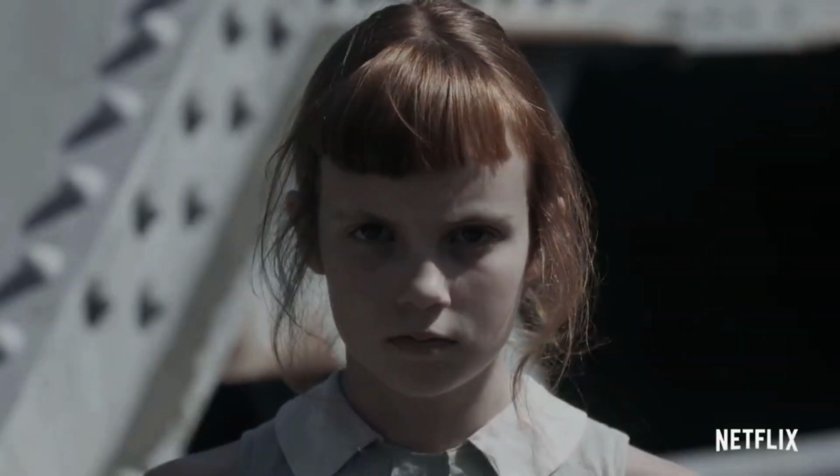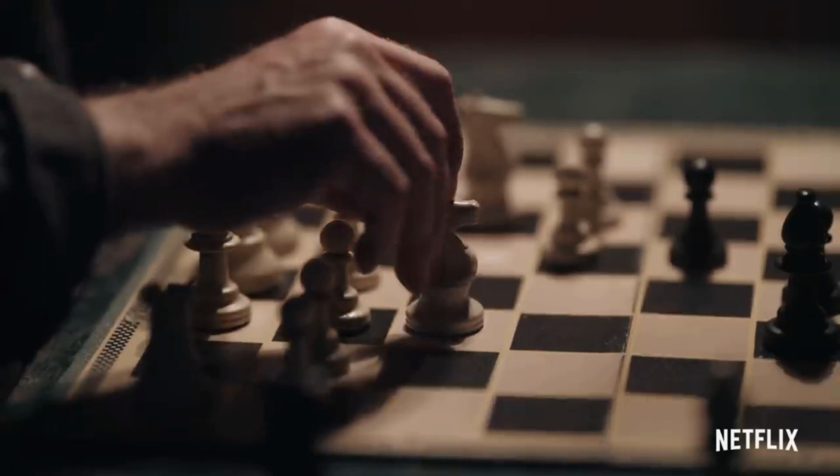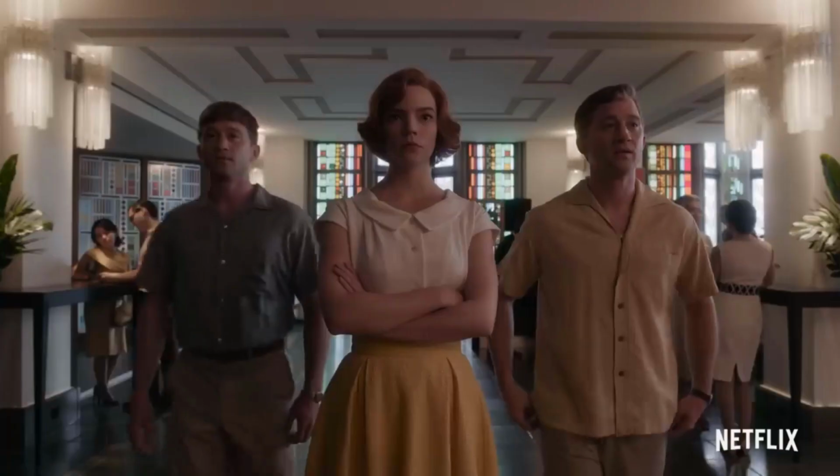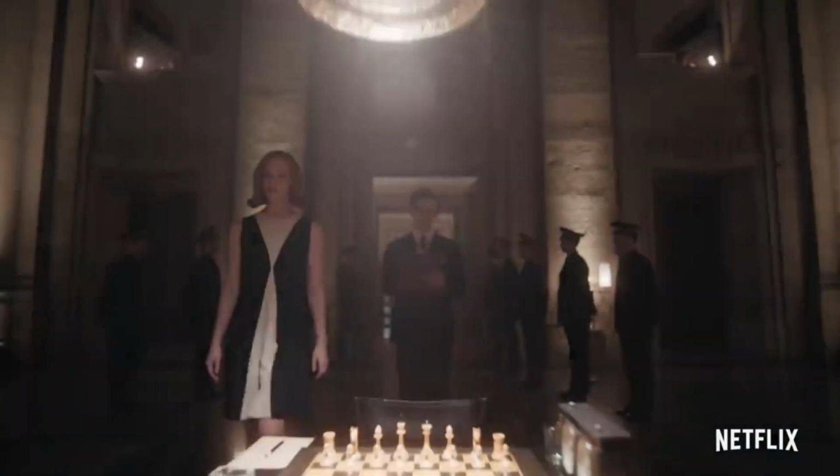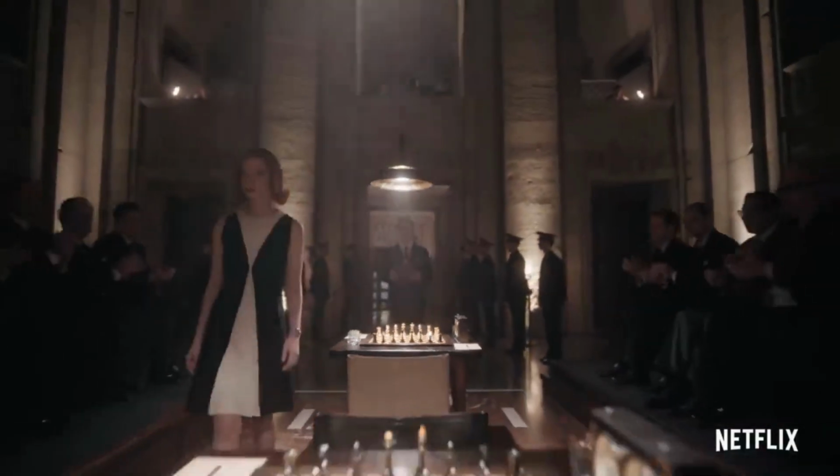Have you seen The Queen's Gambit? This limited series was my favorite show that I watched in 2020. And when I saw the shot where the chess pieces were moving around on the board as if in the mind of the main protagonist, Beth Harmon, I thought, man, I could make that effect. So let's take a look.